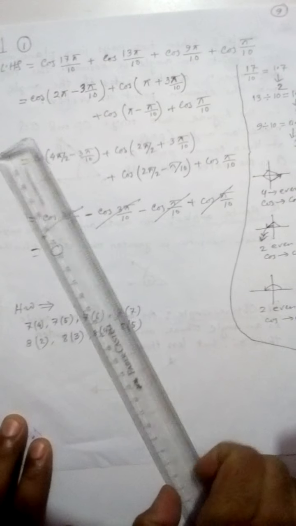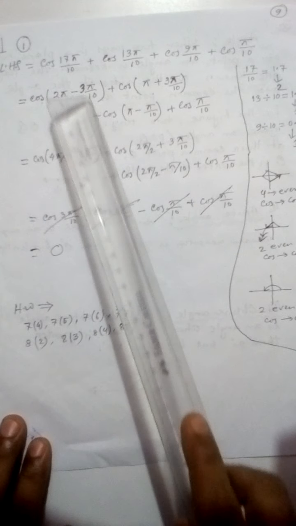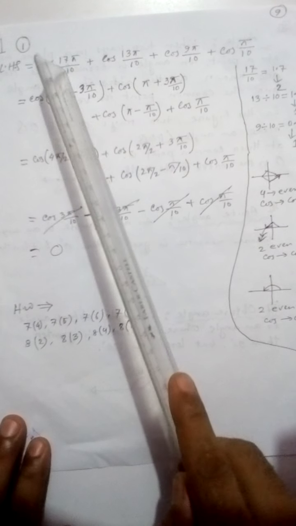Okay, first we look at 17π/10. 17 divided by 10 is 1.7, which is approximately 2. So cos 17π/10 means 2π minus 3π/10. Here the LCM is 10, so 10 into 2π means 20π. If we add 20π plus 3π we get 23π/10, but we need 17π, so 20π minus 3π means 17π/10.